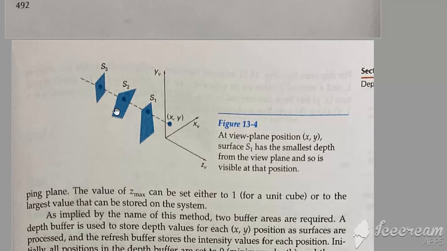Our objects, surfaces S1, S2 and S3, are on the negative Z axis. As the depth values are negative, the larger Z value is for surface S1, and the smaller Z value is for surface S3. So the larger Z value will be closer, and the smaller Z value is further.